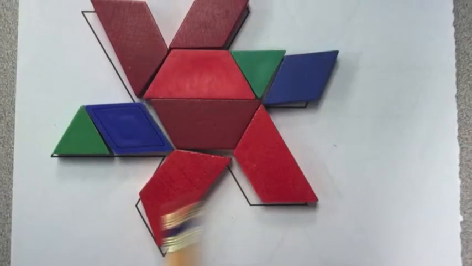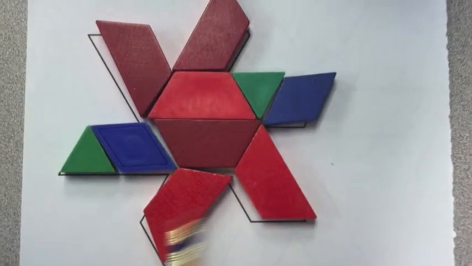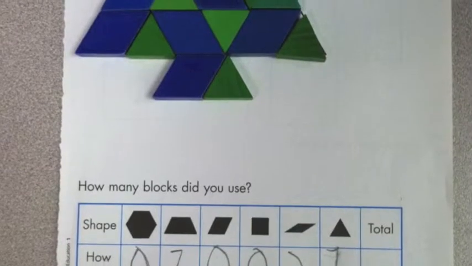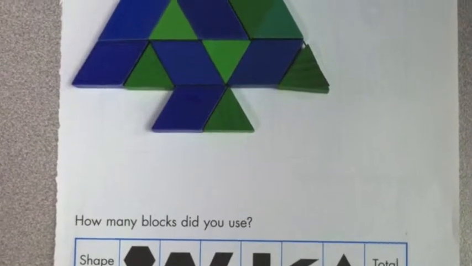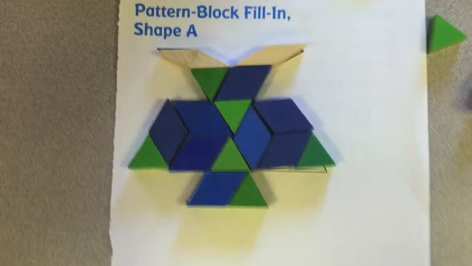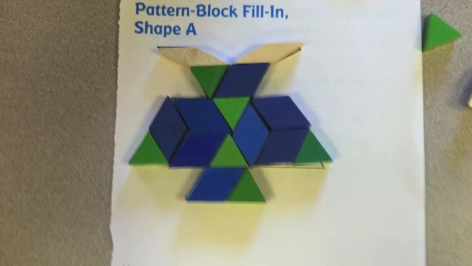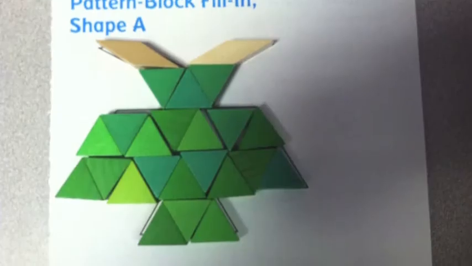From there, we discussed how there are many different ways that we can create these shapes and that there is no one right answer. There are lots of different answers to the problem, and this lesson will lead into us talking about how shapes are comprised of other shapes.